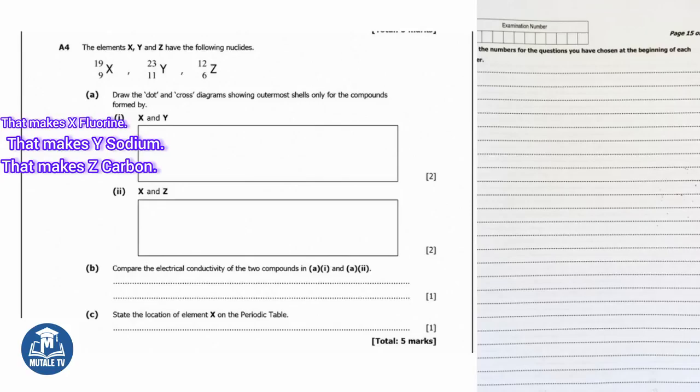Part A says, draw the dot and cross diagram showing outermost shells only for the compounds formed by. Part A, Part 1. X and Y. X is fluorine and Y is sodium. Now sodium has 1 electron on its outer shell, and fluorine needs 1 electron to complete its outer shell. So sodium gives its 1 outer electron to fluorine. This forms an ionic bond. The compound formed is sodium fluoride.